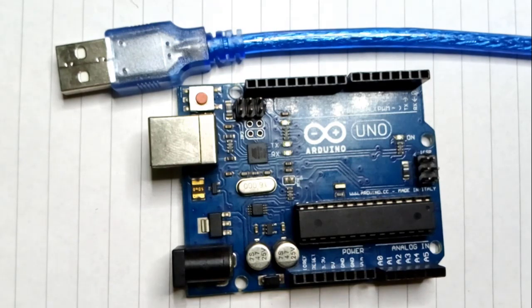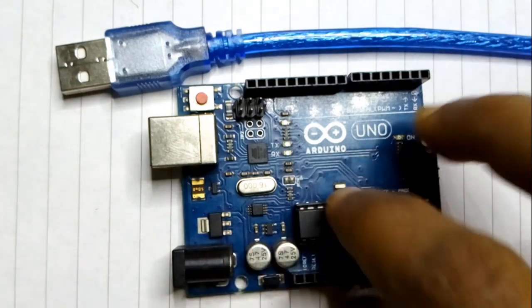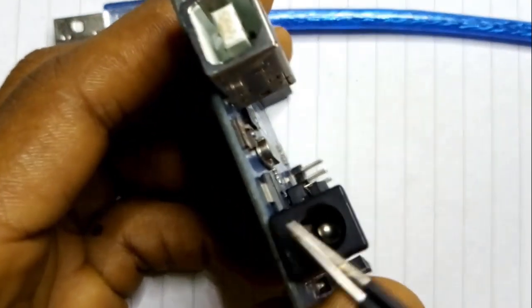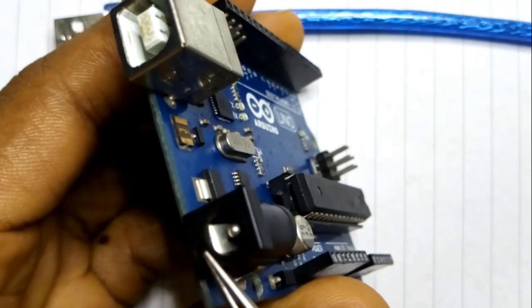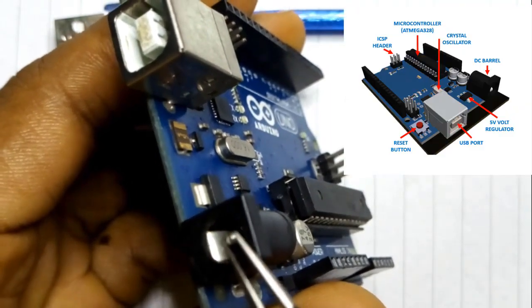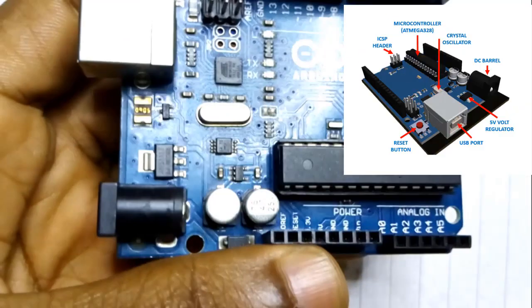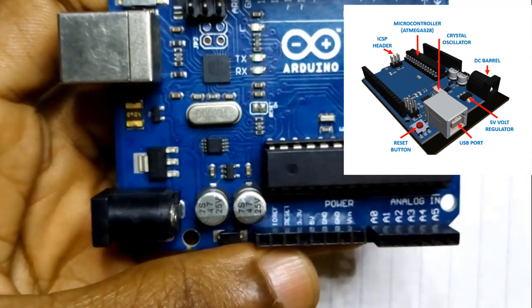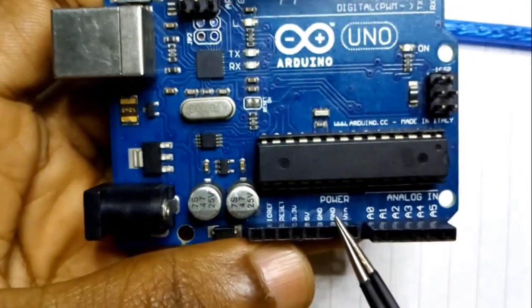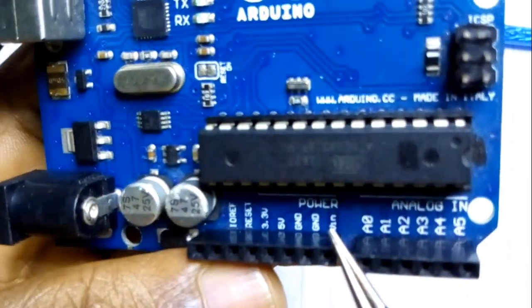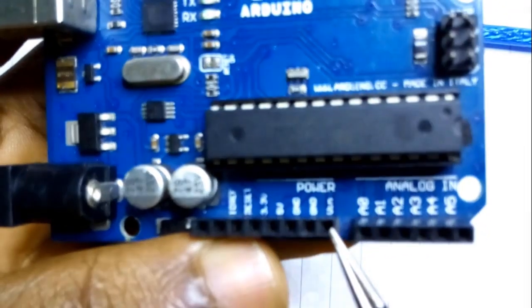Now, before you can use the Arduino Uno, you have to power it first. You can power the Arduino using the DC barrel. So this is the DC barrel. You can slot in a DC jack, or you can power it through the V-in pin here. I don't know if you can see. So you can also power it from this pin.